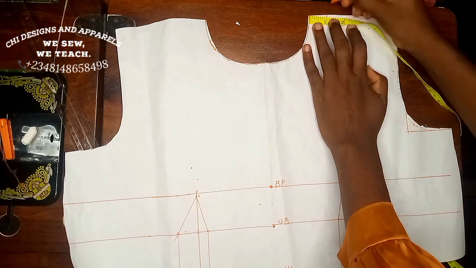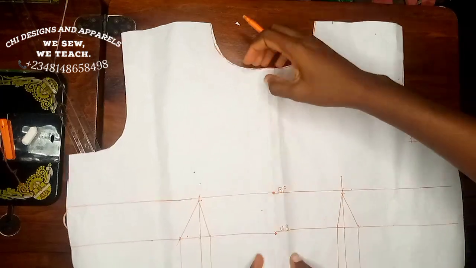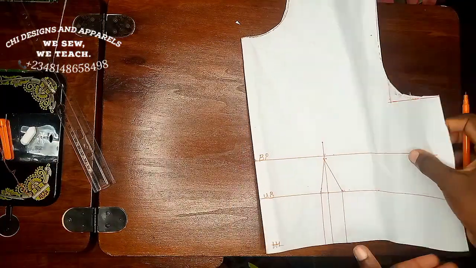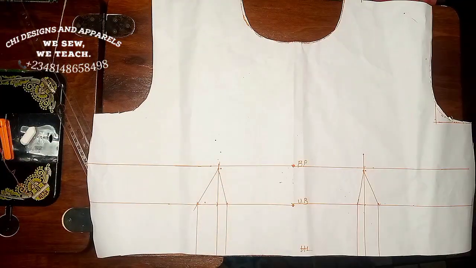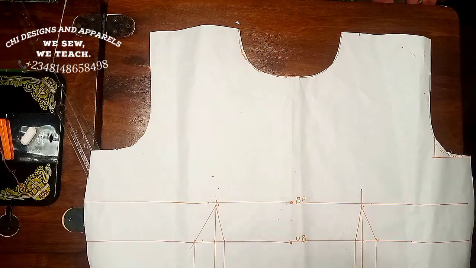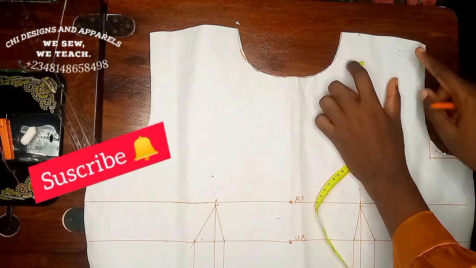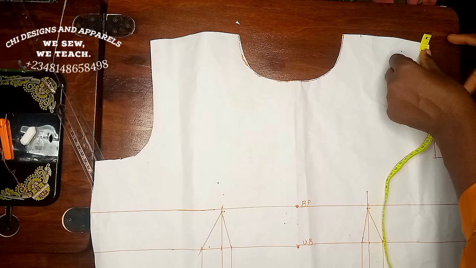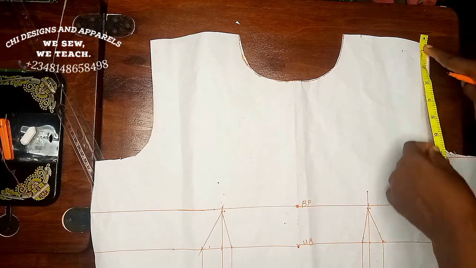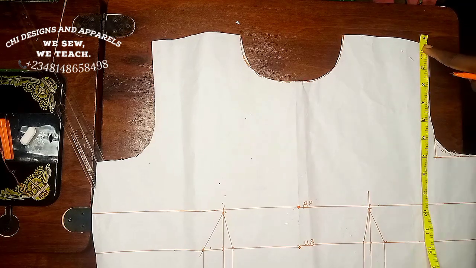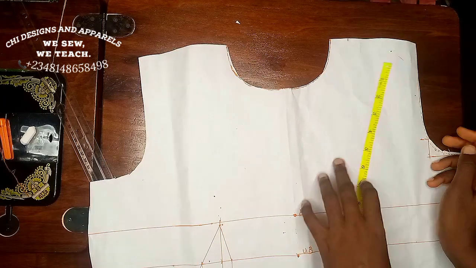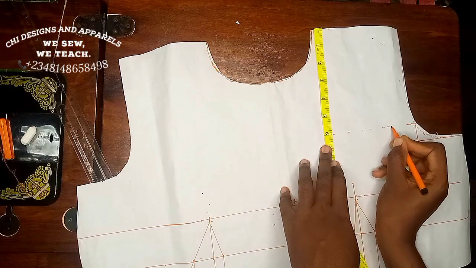So from this point now, remember when I placed my pattern on fold, this is the center of my pattern. You are going to mark your desired neck depth, and this desired neck depth should be a point that is very comfortable for you to wear. Remember, I've already slanted my shoulder by 0.5 inches here, so when I'm placing my tape at the tip here, I'll be taking out 0.5 inch upwards. Now I'm going to be using a neck depth of 6 inches. This is my 6 inches for my neck depth.